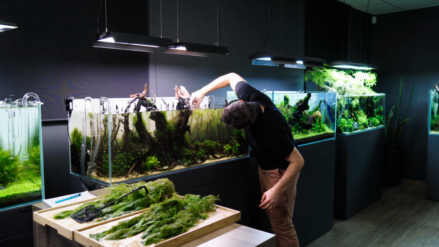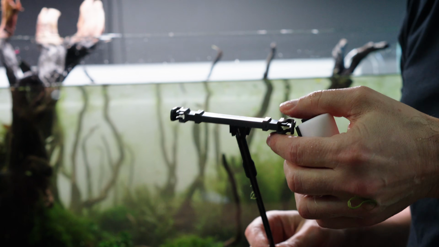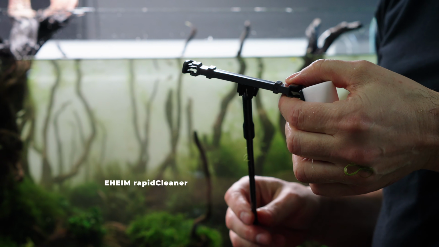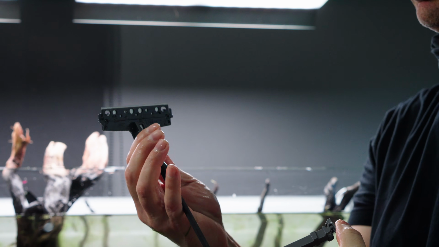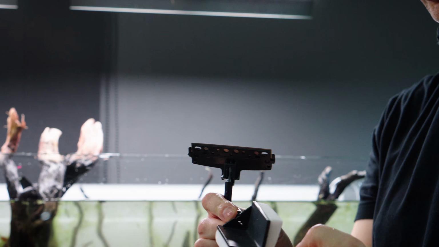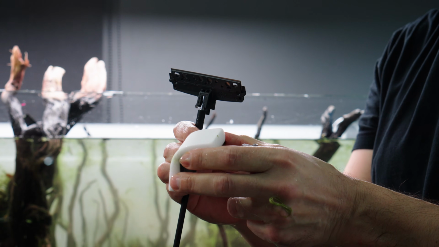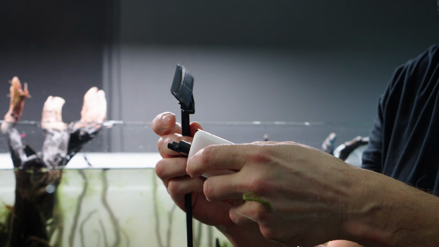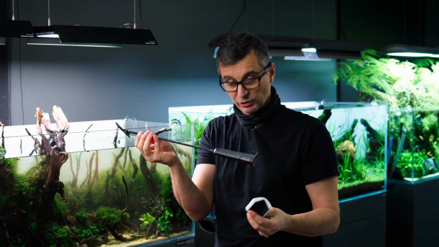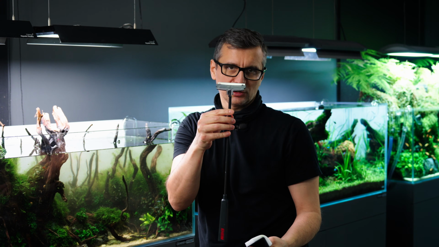Now we have to use the Eheim Rapid Cleaner. This actually is much more than one tool. It has a blade. If you remove this protector, it's like a regular algae scraper. You can actually add something like a pad. It has another pad that is flat, so you can do many things with it. This is really a handy tool to clean bigger aquariums, not for nano.